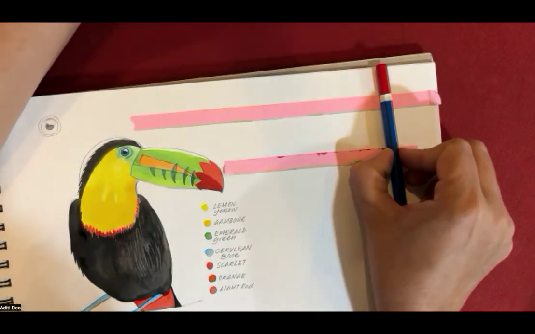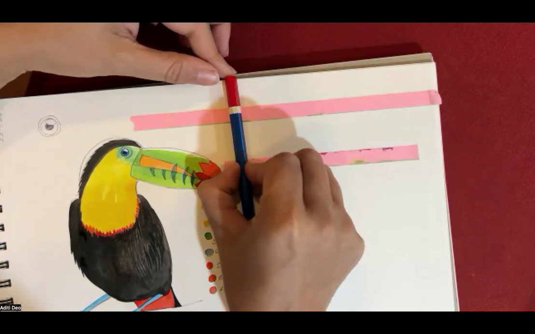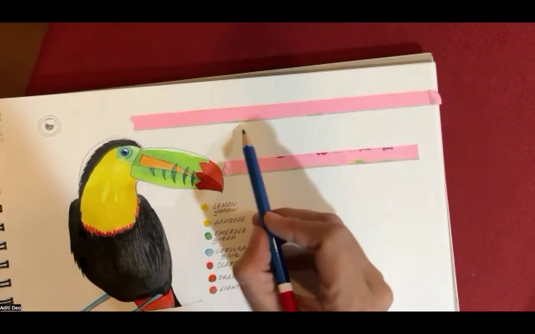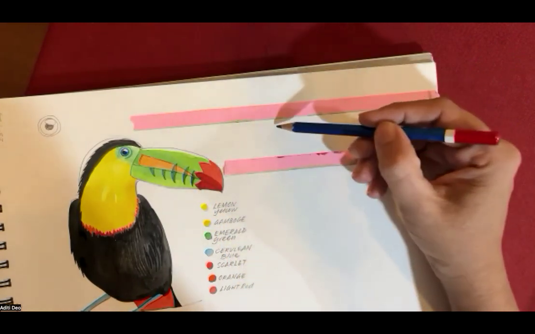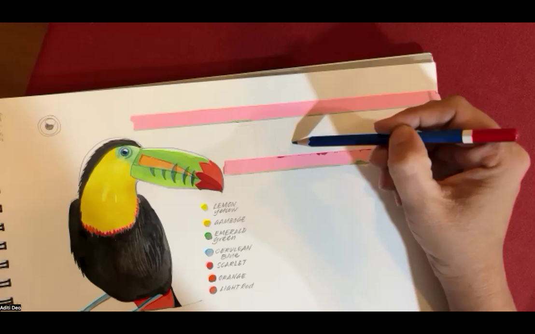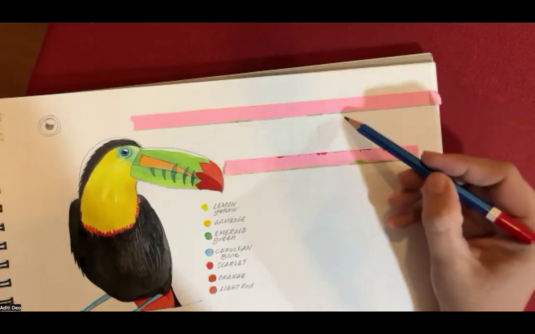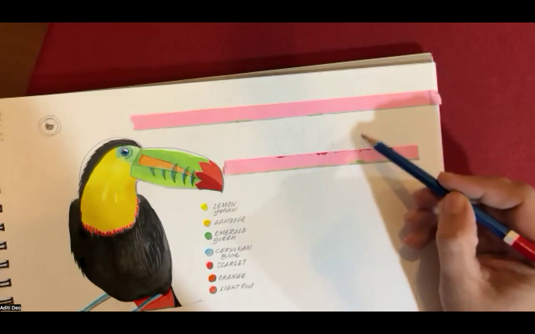I check on my pencil what is the distance from one end, and then what is the distance on the other end. More or less okay. So now I'm going to write Toucan. That's T O, very light. U, C, A N.